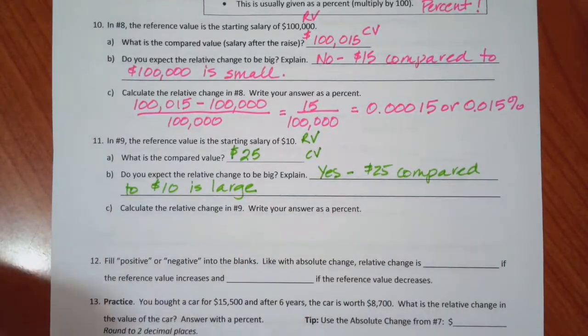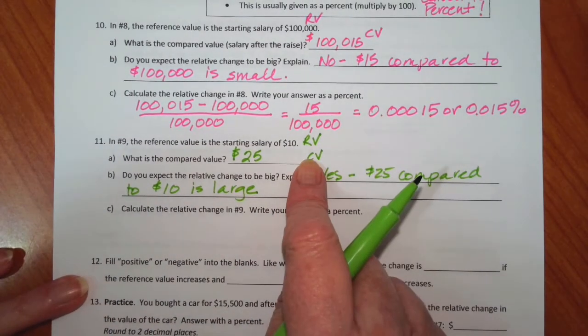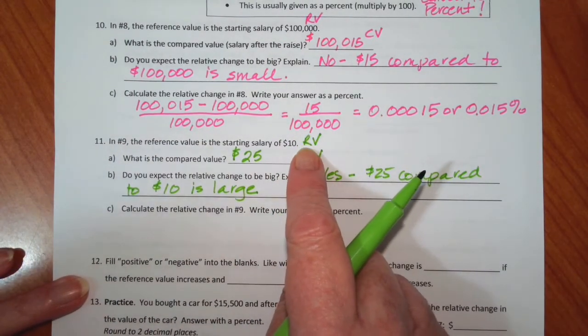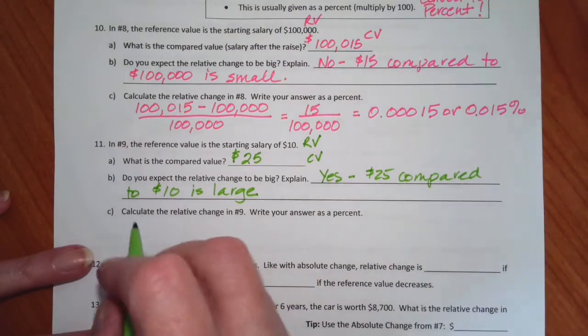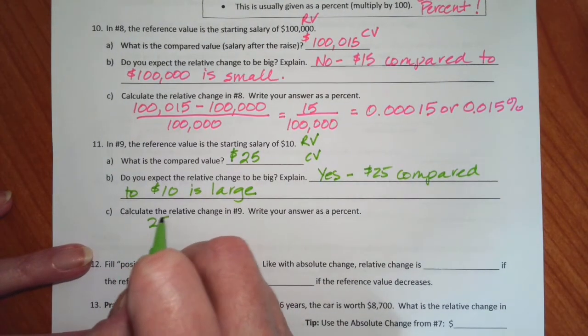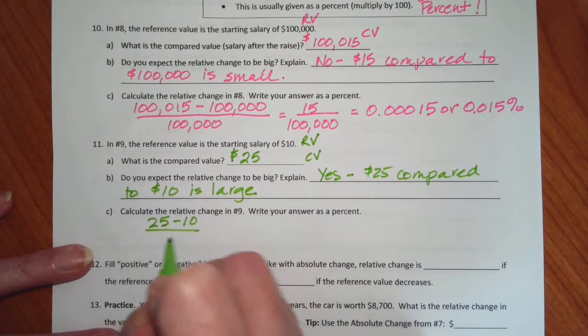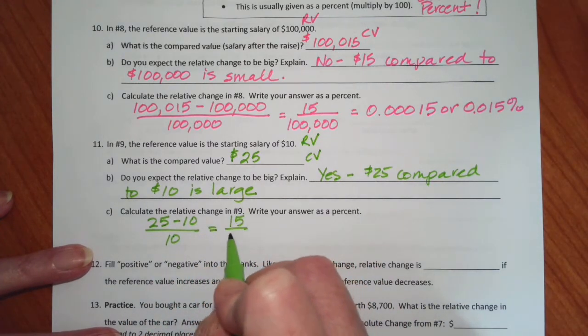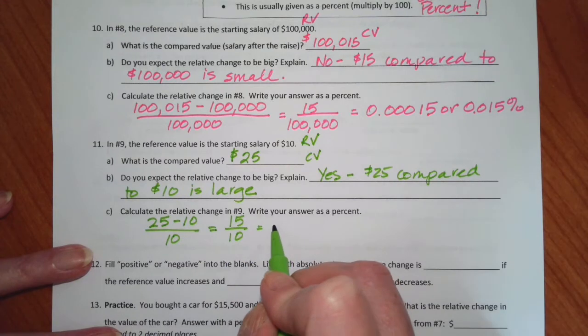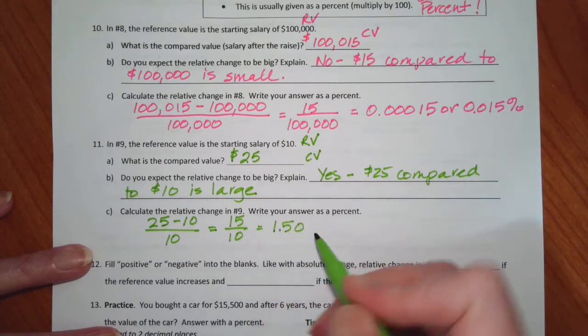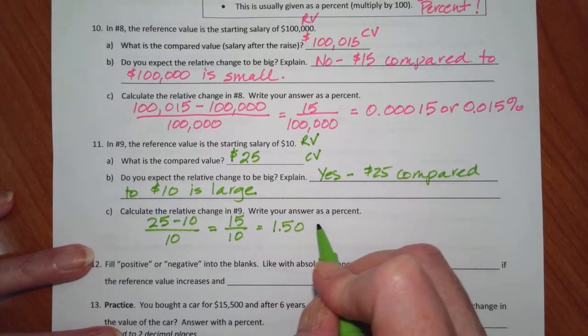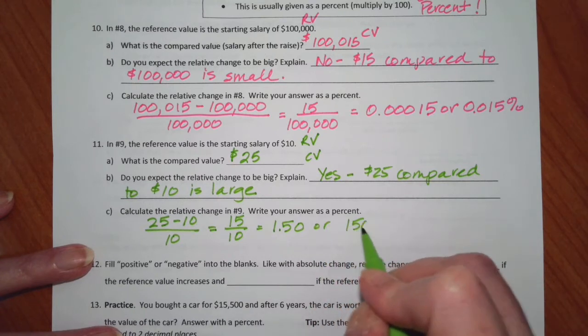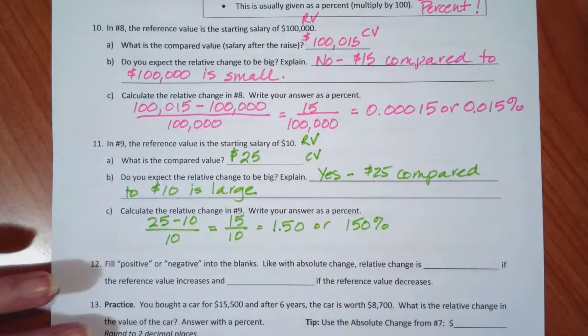So we want to now calculate the relative change. It's compared value minus reference value divided by reference value. So I'm going to do 25 minus 10 divided by 10. That gives me 15 divided by 10, which is 1.50, or 150%.